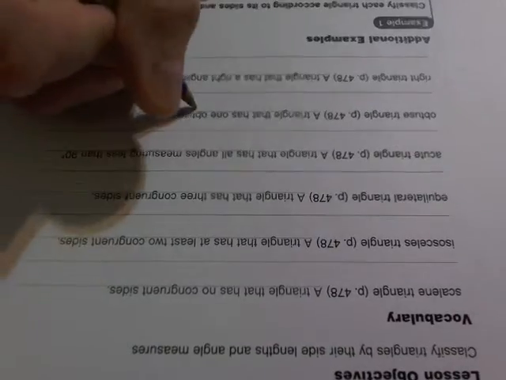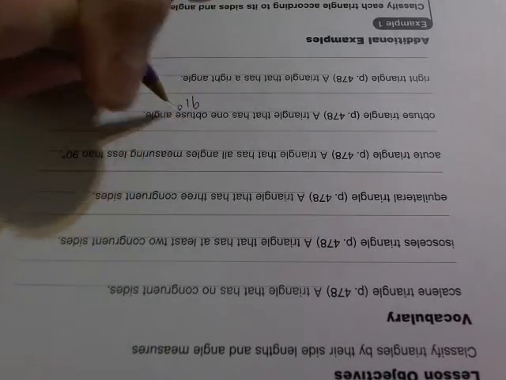That's a triangle that has one obtuse angle, so one angle that's bigger than 90 degrees. Now, it can only have one. Let's think about it. If this is a triangle and it has three angles, those three angles have to add up to 180. Well, let's take even the smallest obtuse angle I could come up with, 91 degrees.